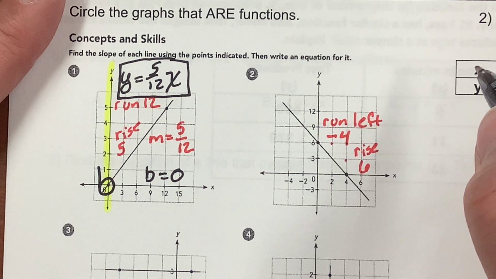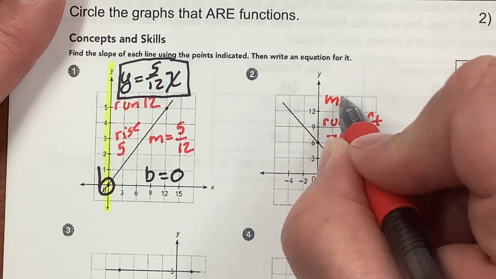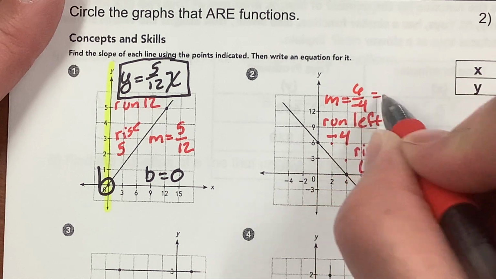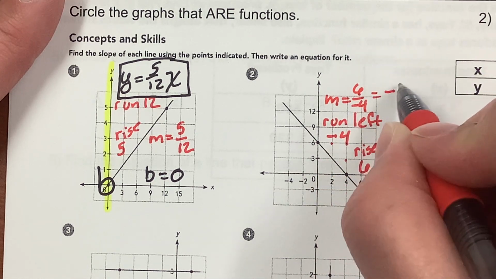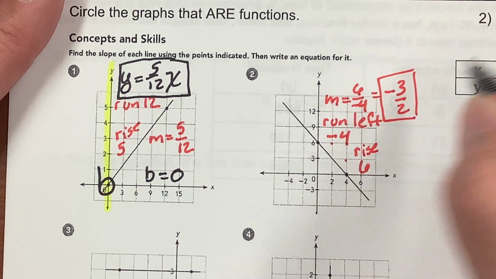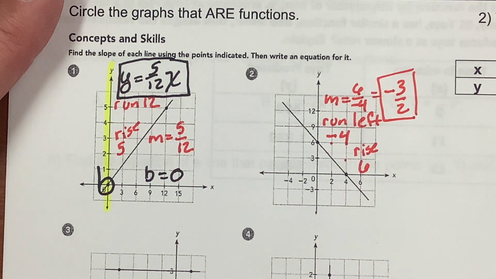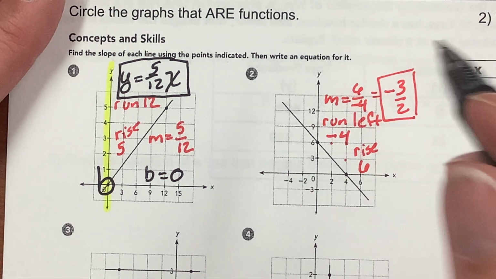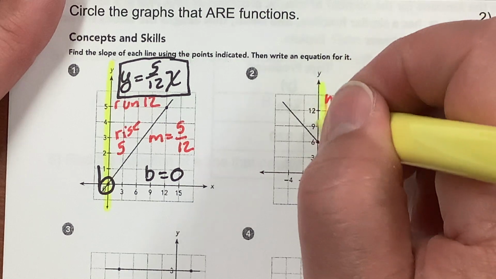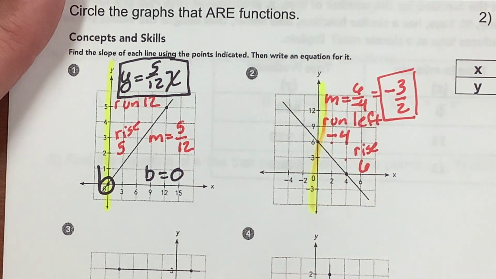Where can I write that? It's going to be a mess. Here we go. M equals 6 over -4. Both of those can be divided by 2. I get -3 over 2. So there's my m. Now where's my y-intercept? Well, highlight my y. I made a mess.